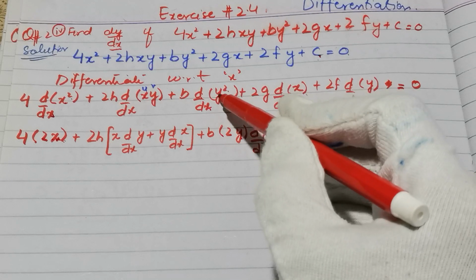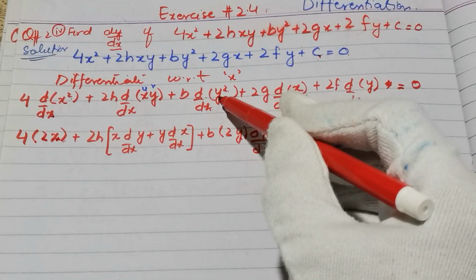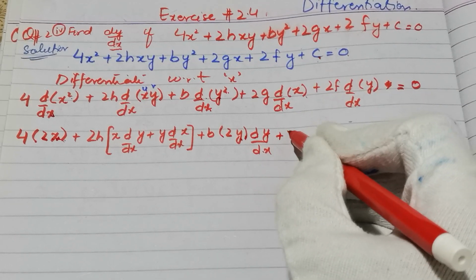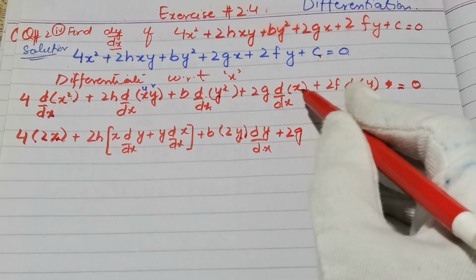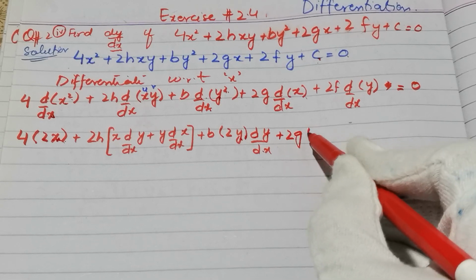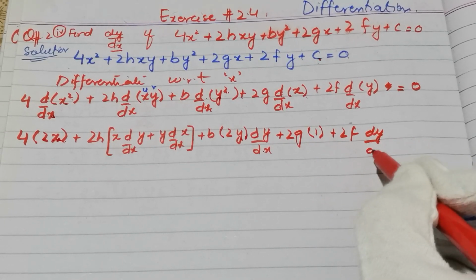The derivative of y square is 2y and the derivative of y is dy by dx, plus 2g, the derivative of x with respect to x is 1, so 1, plus 2f dy by dx, and it is equal to 0.